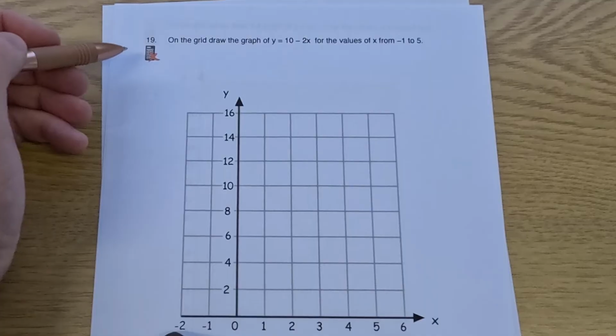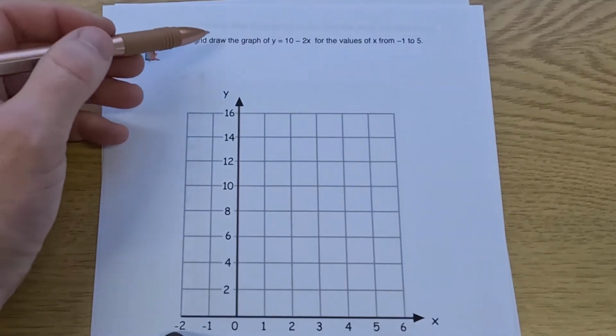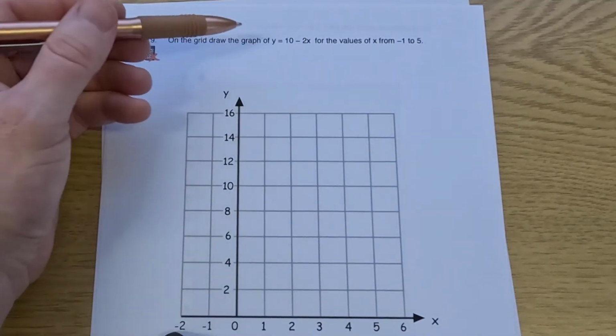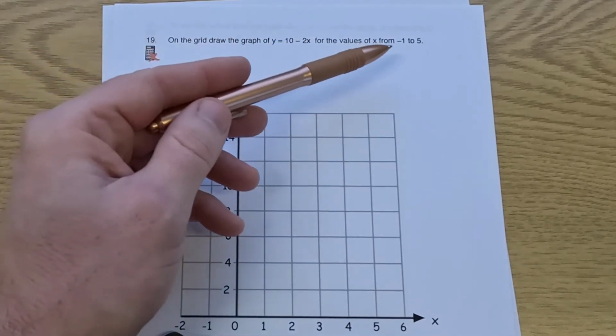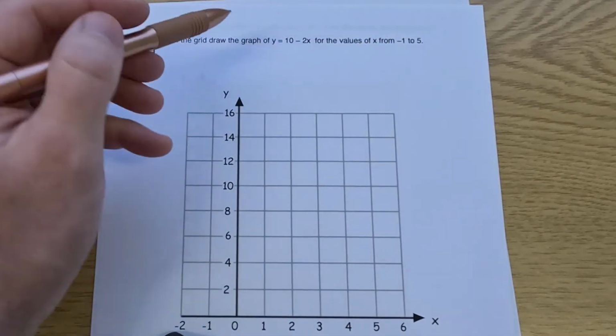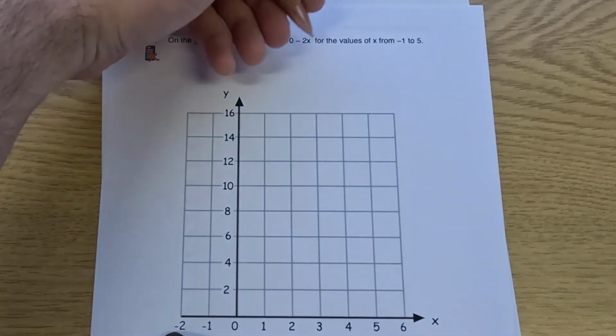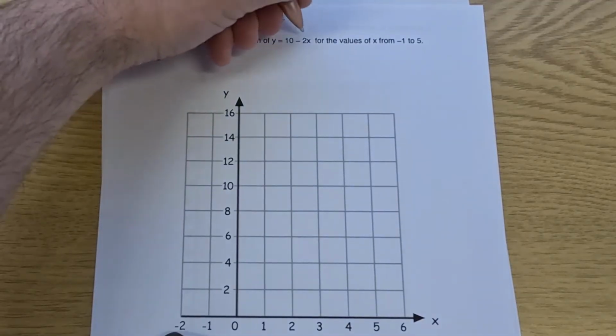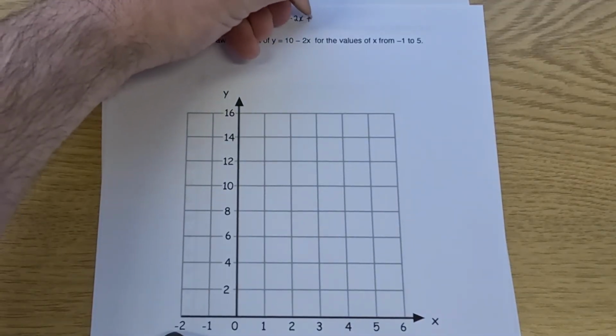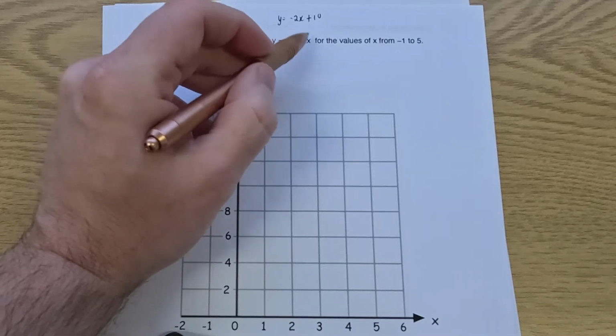Okay, so question number 19. Question number 19 says, on the grid, draw the graph of y equals 10 subtract 2x for the values of x between -1 and 5. So again, this is the other way around. So if we were to rearrange it, it would be y equals minus 2x plus 10, just putting this at the front and the 10 afterwards.